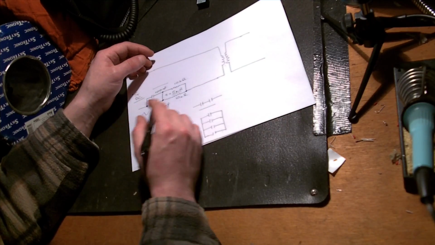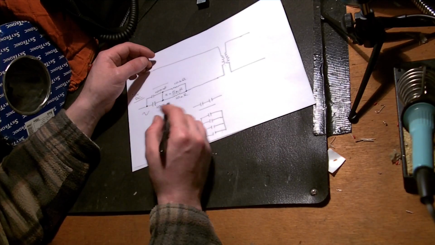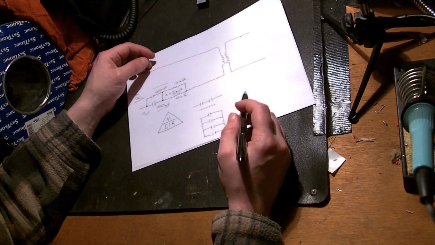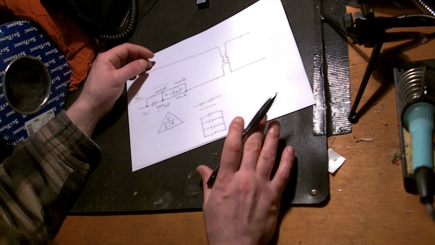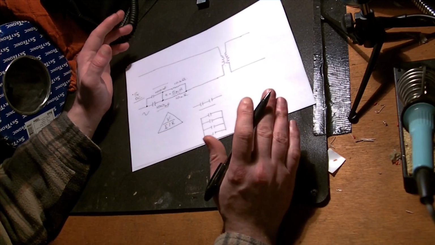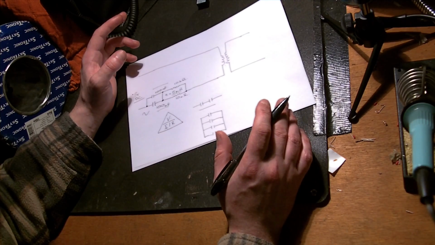and out of the isolation transformer comes the signal that you're going to be using. So in this case, how do we work out the values of the capacitors? Well, I worked them out to approximately 200 nanofarads, because we want to filter out interference.